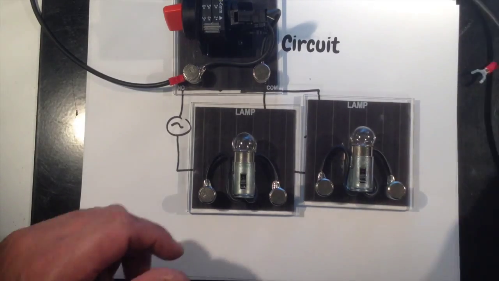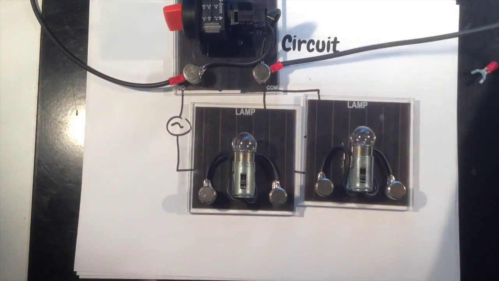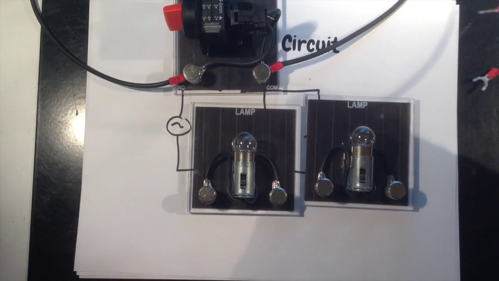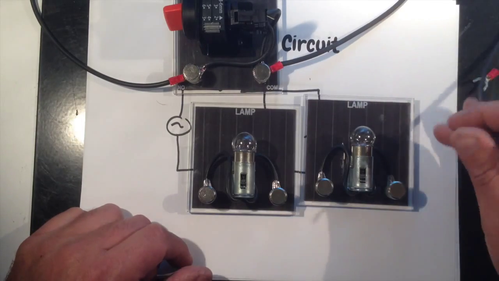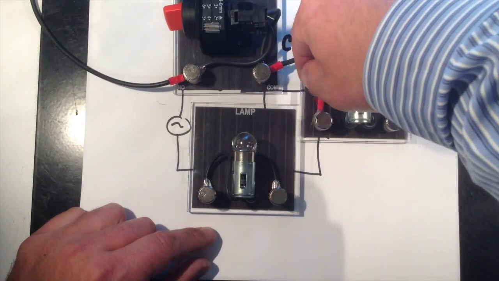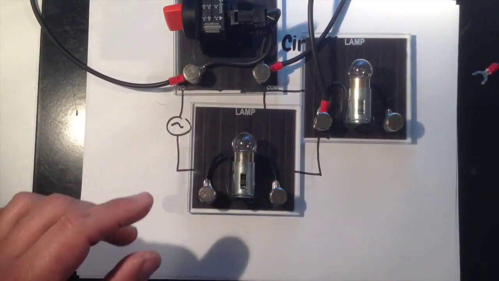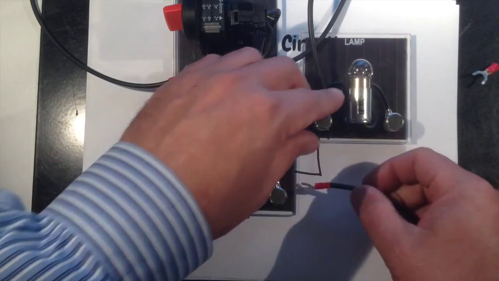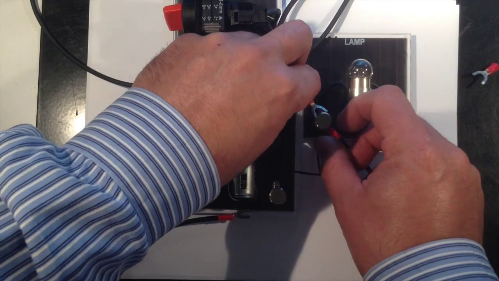If you've noticed, my switch is in series. Now I'll get to my first lamp, which I'll put right here, and this point is where we call the node. From here, current is divided to each lamp.